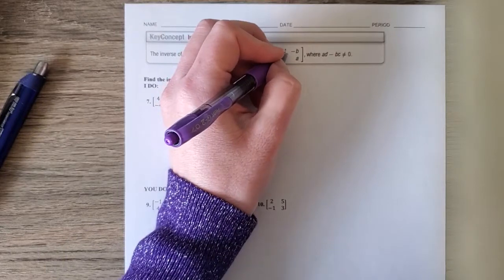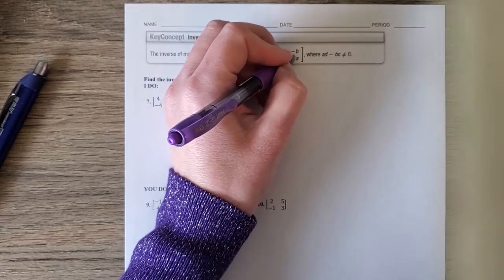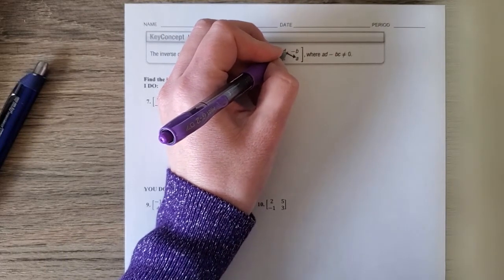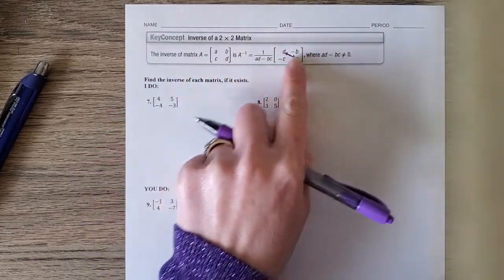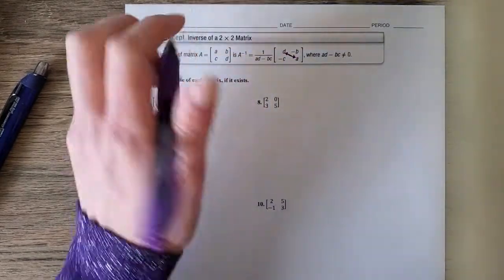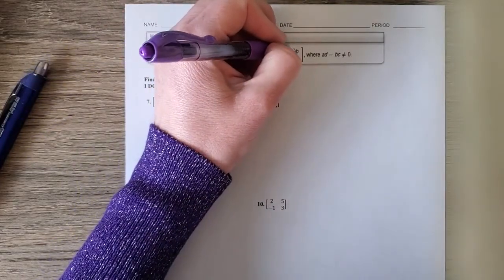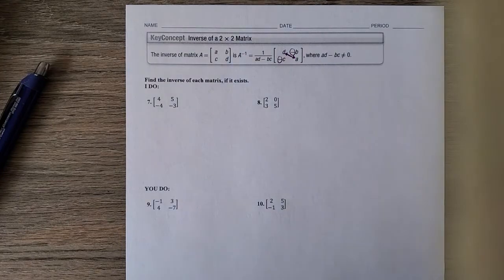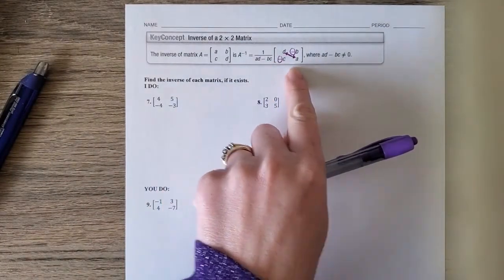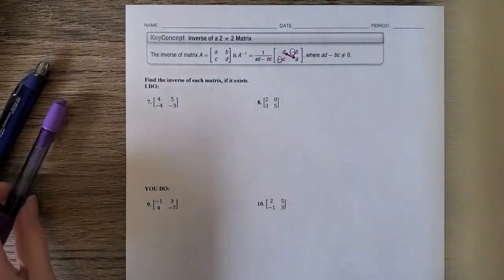What it does is switch A and D, so these just switch spots. B and C don't switch spots. They get multiplied by -1. Those are the things that are happening to create this new matrix. The product of this fraction times the matrix is what's going to give us our inverse.